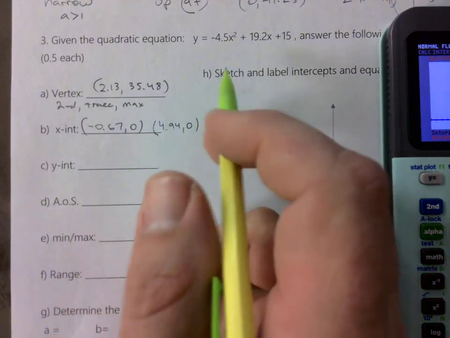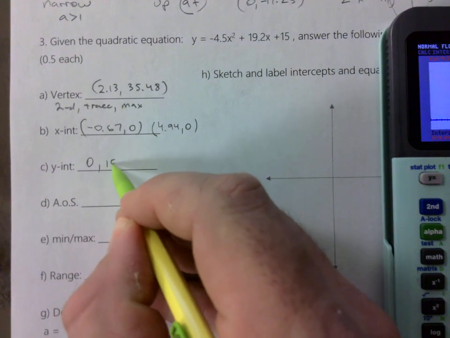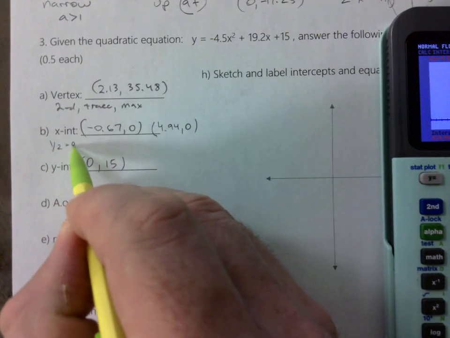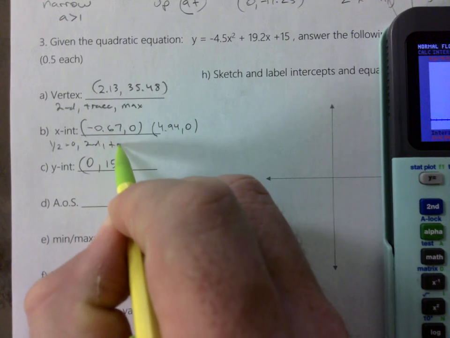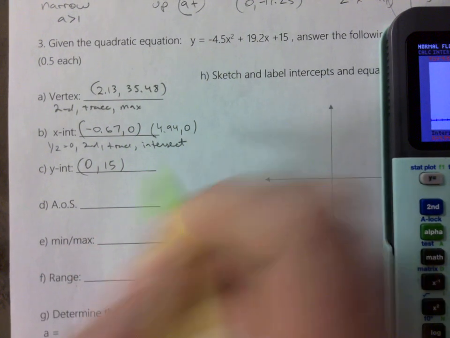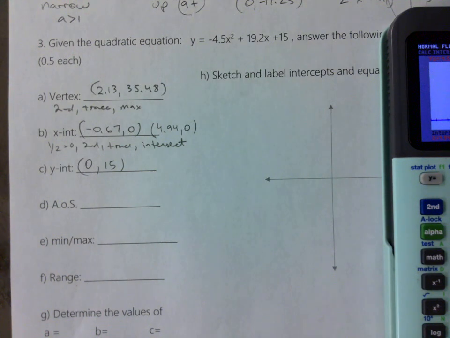Y-intercept. I can just use it in general form. I didn't indicate my keystroke, so hold on. Y2 is equal to 0. Second trace, intersect. Okay. Down the road, you can just say second trace 5.